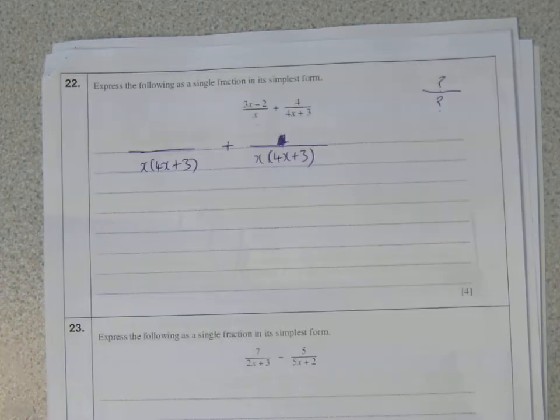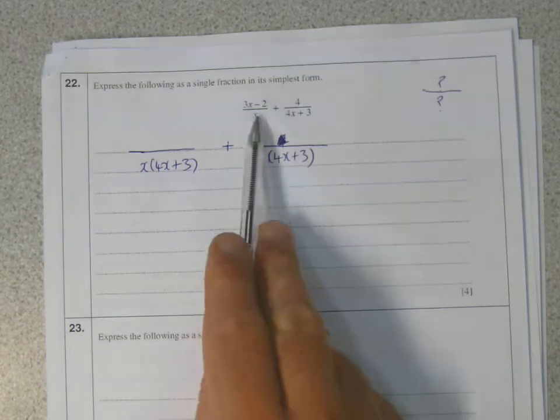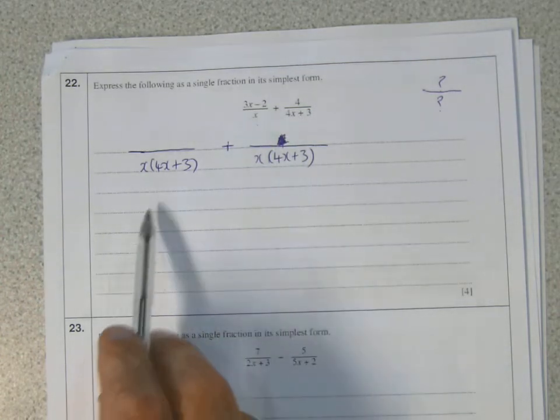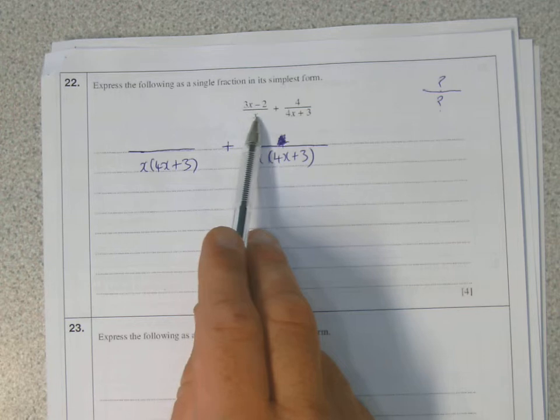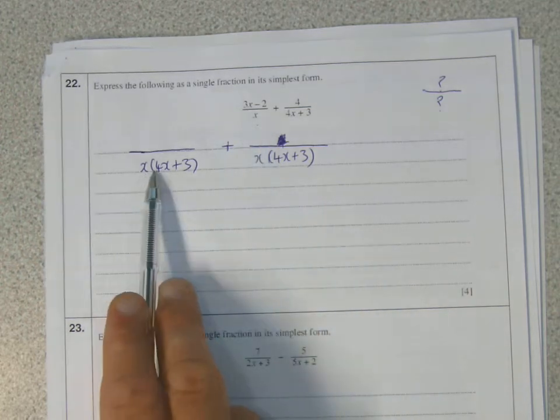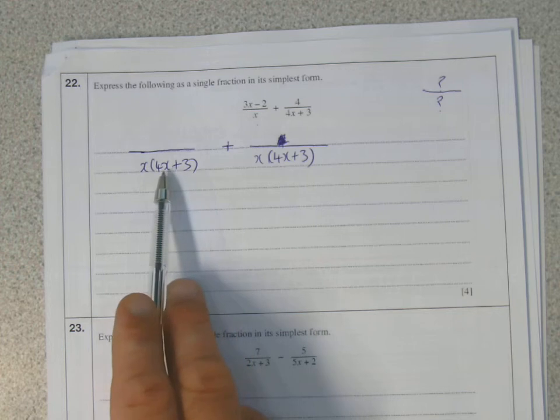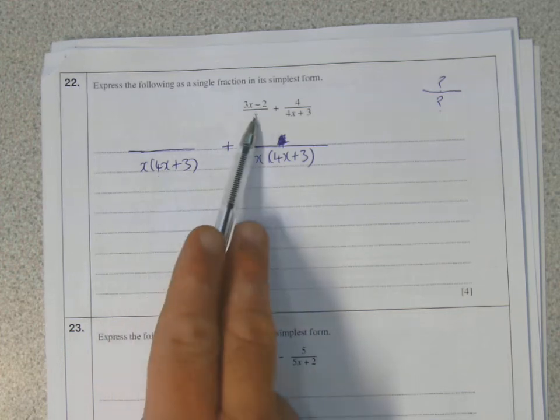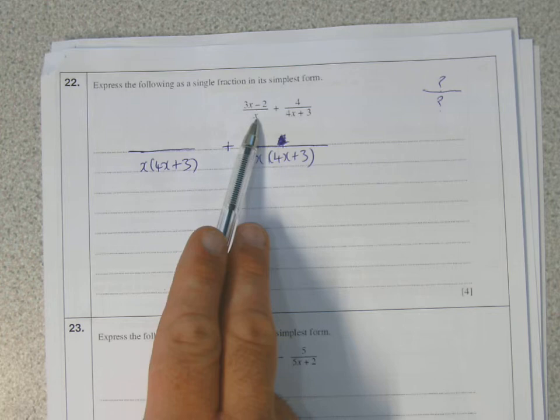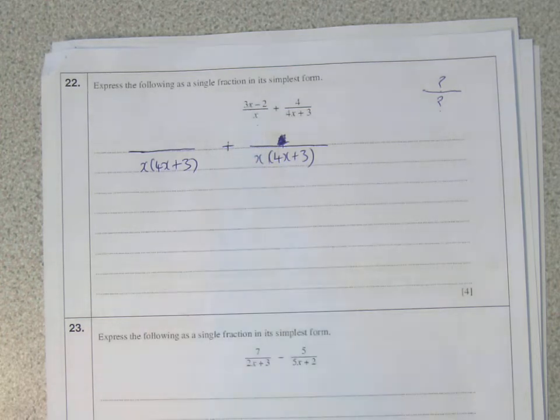Now, let's go back to our question, and that's what I've done here. Put these together. Then you just have to ask yourself, what have I done to this fraction here? I've gone from x now to x times (4x + 3). If I times this bottom here by 4x + 3, I've also got to times the top by 4x + 3 as well.